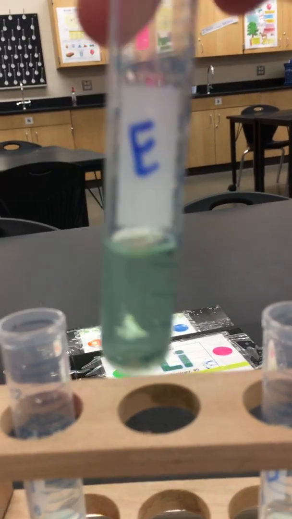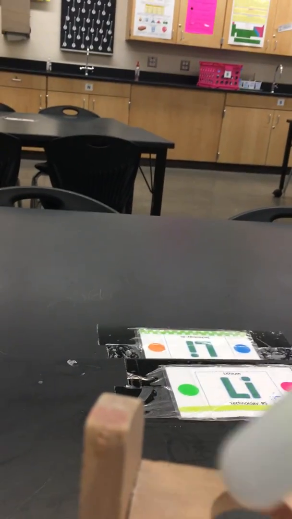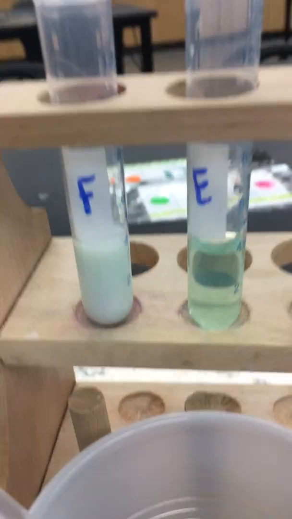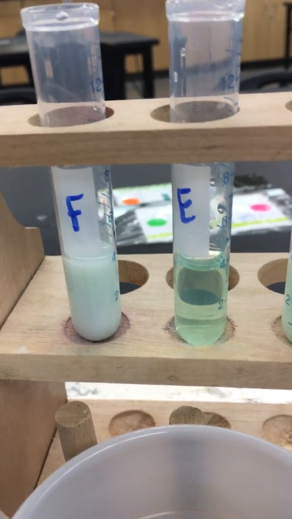Okay, E, I'm afraid nothing happened there. And then F, same kind of thing. It's thick, so a precipitate has formed there. It's turning into a solid. All right, hope you enjoyed the virtual lab.